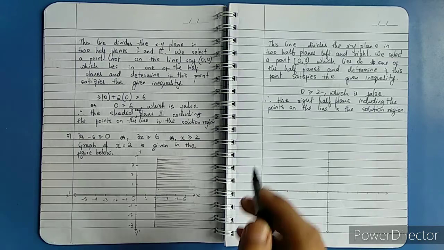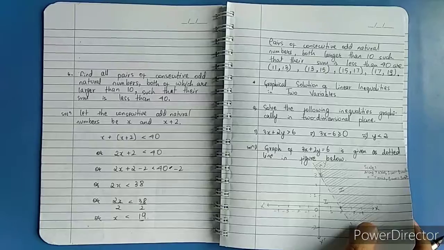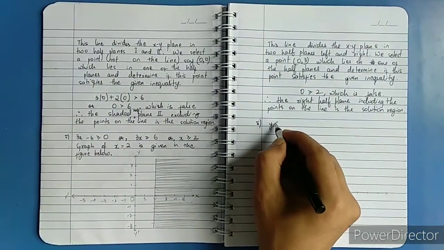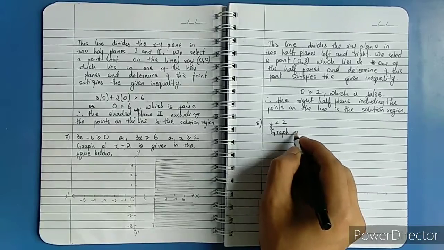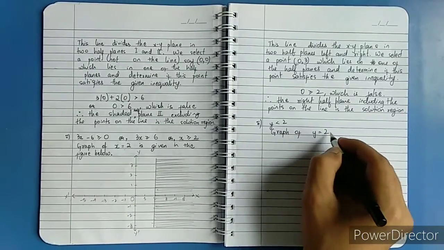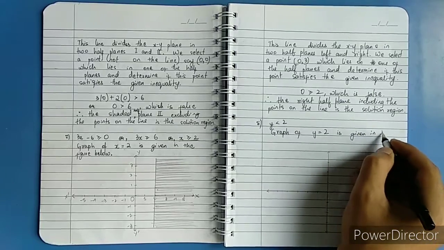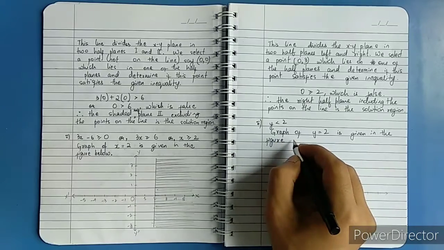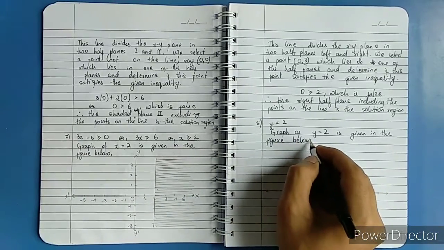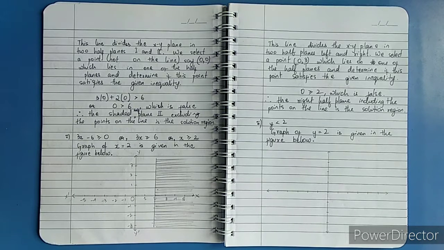The third one is y less than 2. So we graph y equals 2, as given in the figure below. So y equals 2 will become a line parallel to the x-axis.